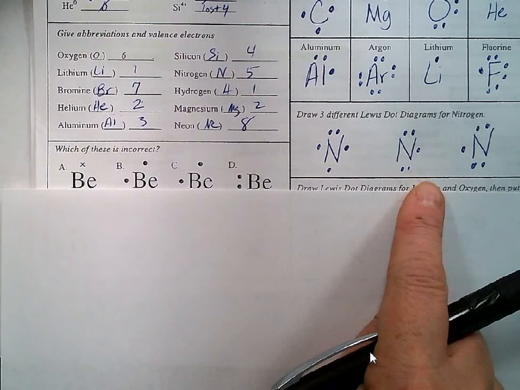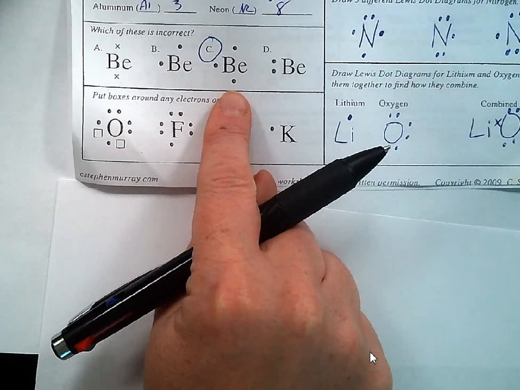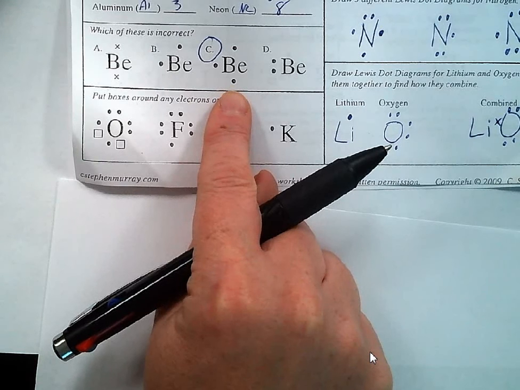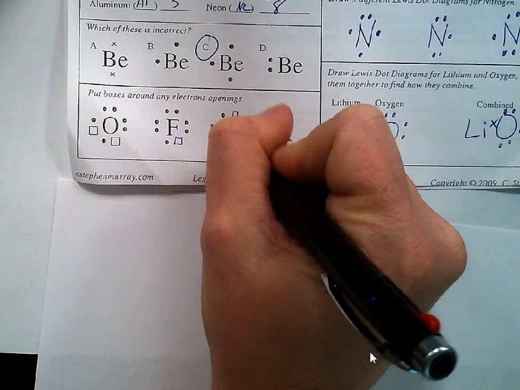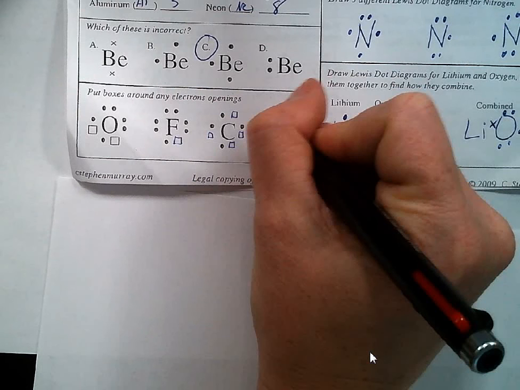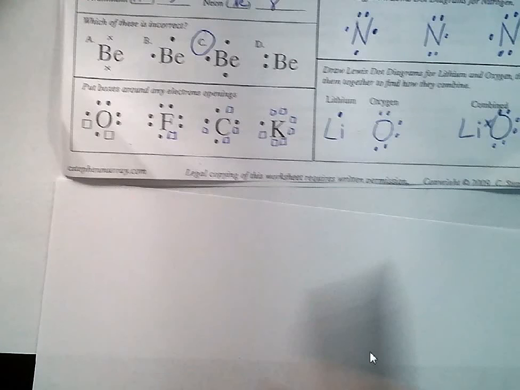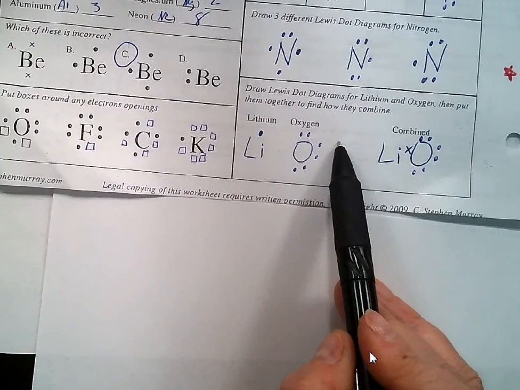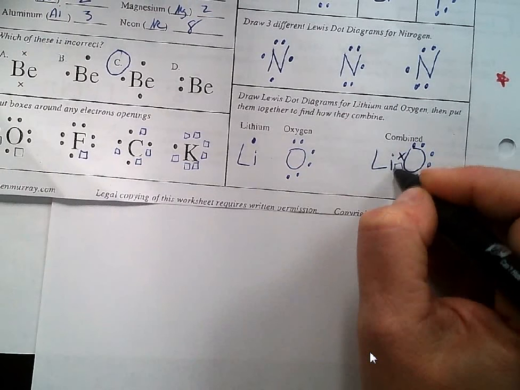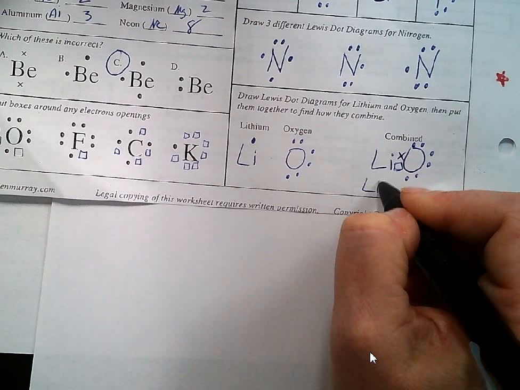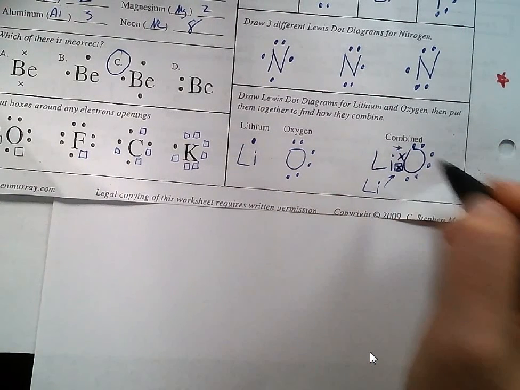This section here, this one is not correct because beryllium only has 2 valence electrons. On these, you have to just put your squares where you have an opening. So you would have a total of 8 squares and dots. So there's 6, there's that one. And then on this one here, it shows lithium and oxygen together and how they combine. So this is one way to show it, and you can also see that oxygen has another little space. So when this combines, you actually have 2 lithium atoms that will bond to fill in those 2 blanks of oxygen, okay?